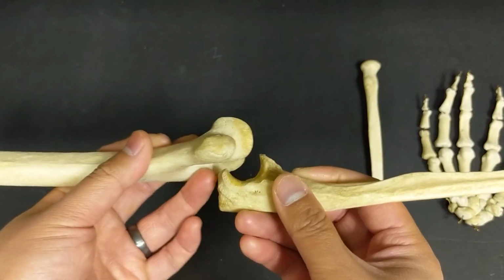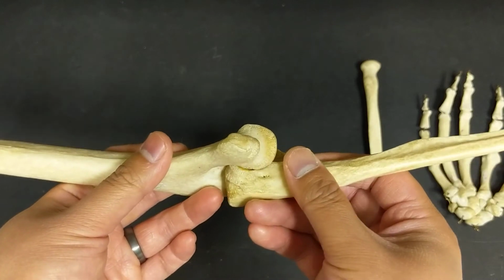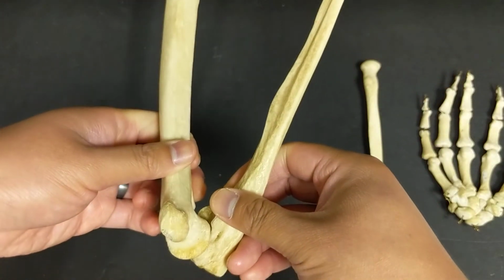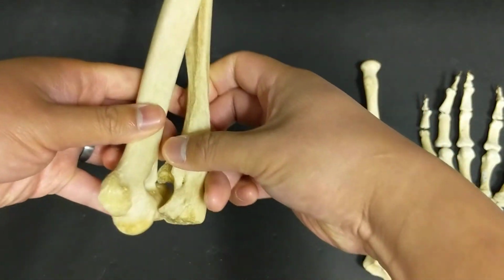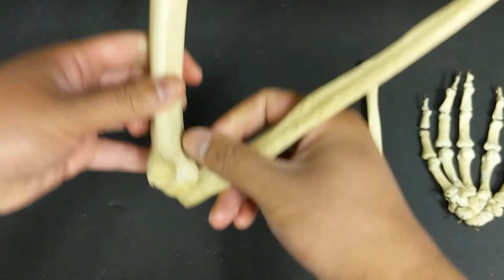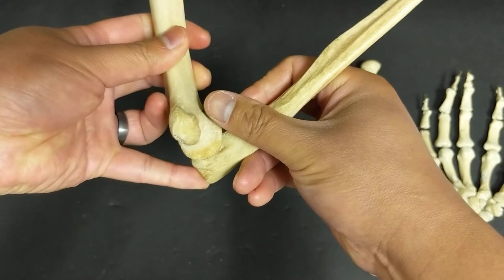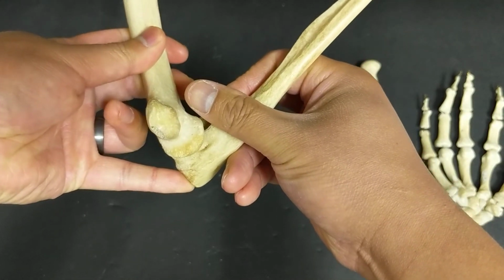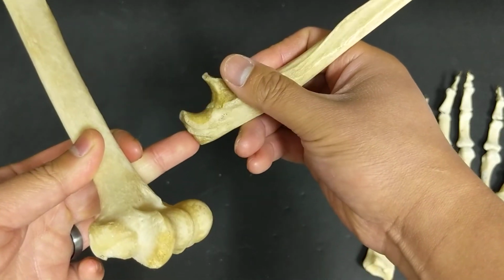So the bigger of the parts, the olecranon, is going to fit into the olecranon fossa. And furthermore, if you bend your elbow and put it down onto a surface, this is your elbow. The point of your elbow is literally your olecranon.